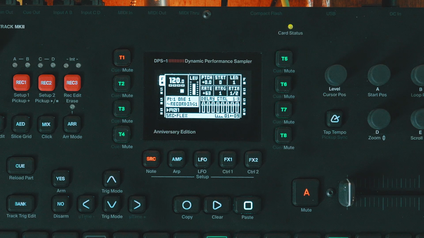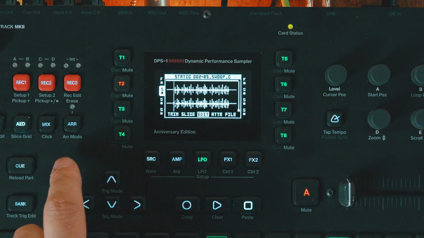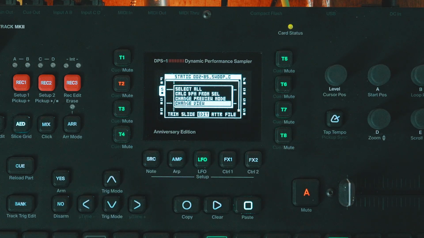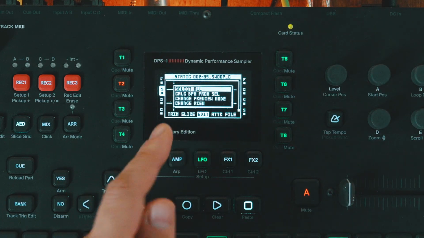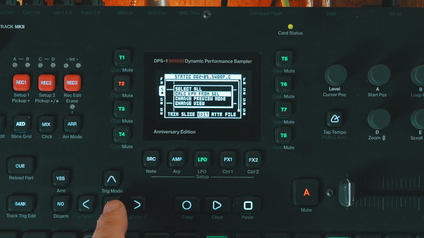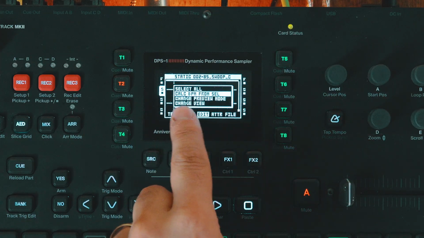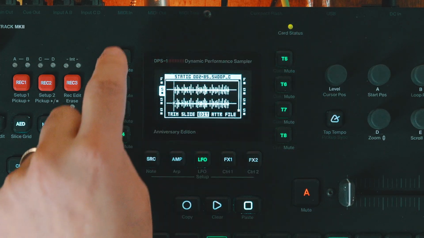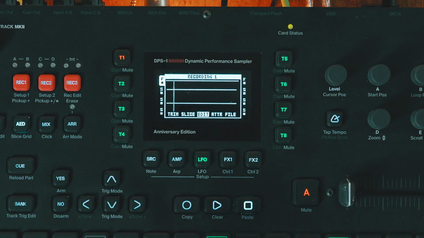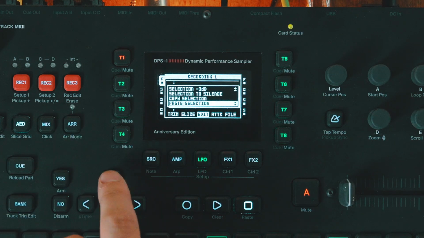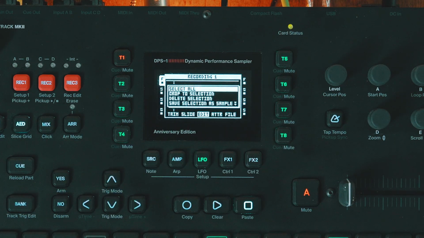Now, the very last thing that I want to point out between flex and static is the audio editing functions. If we go into our static track and take a look at our audio editor, and I hit yes to go into my audio edit functions, you can see I only have 4 options. They're really basic. The only one that's really useful is calculating the BPM from a selection. If I go over to my audio editor on my flex track and we hit edit, we have lots of options. We have a full-on editor.